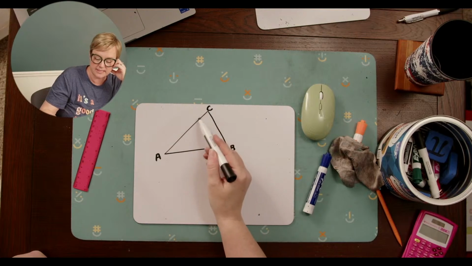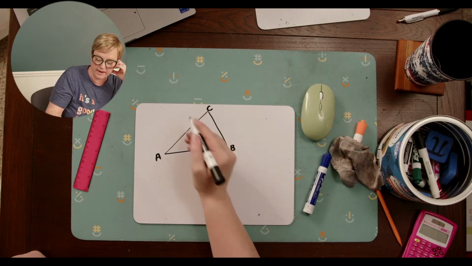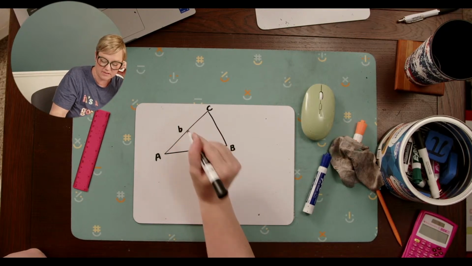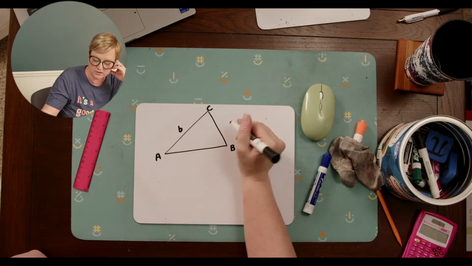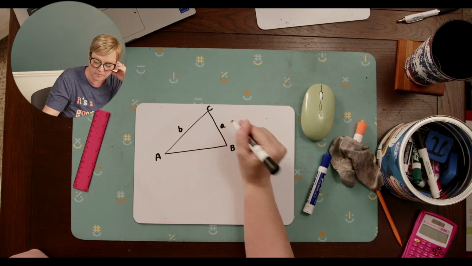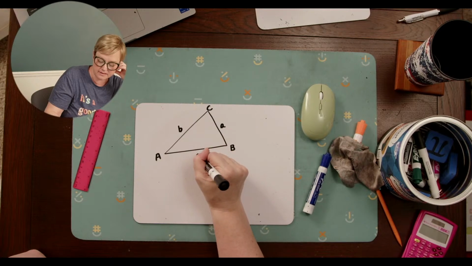So this side that's across from angle B is going to be side little b. This one that's across from angle A is going to be little a, and then this one is little c.